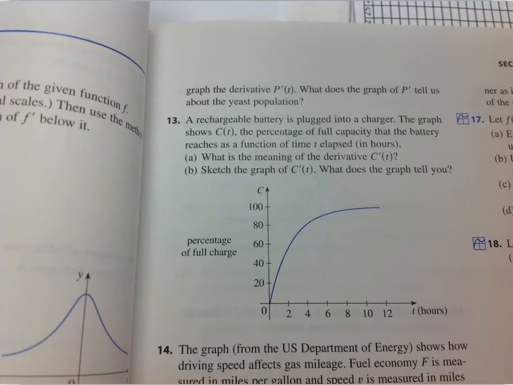This next problem is about a rechargeable battery. So this is something you use all the time, for example, with your phone. And this shows the percent of full capacity that the battery has at a certain time. First, I want to know what is the mean of the derivative C prime. And that's the rate of charging. So that's the charge rate.